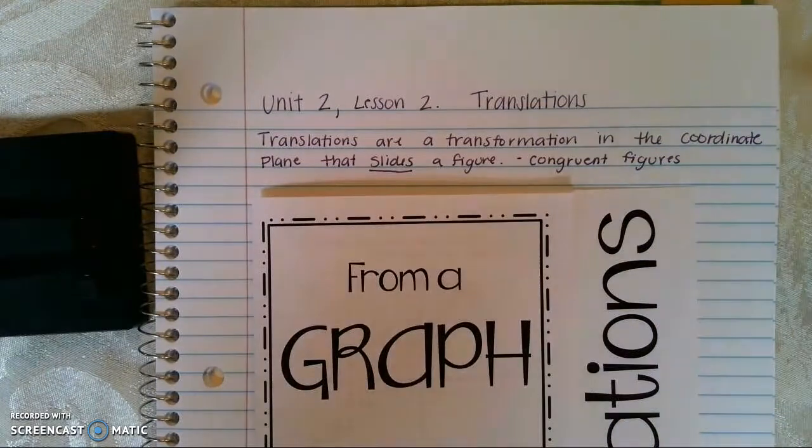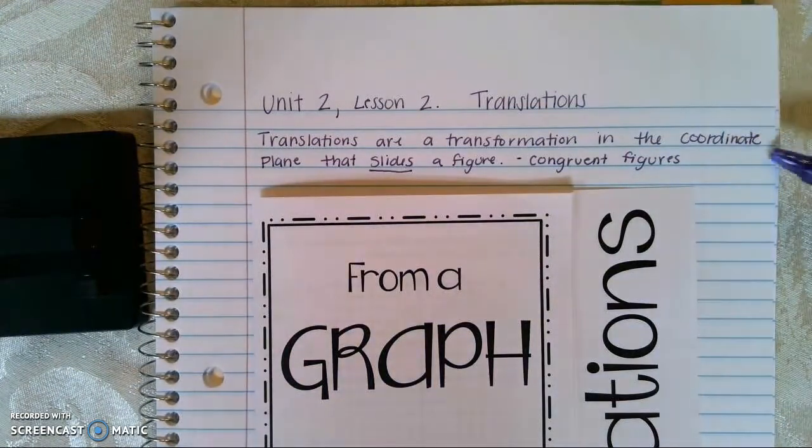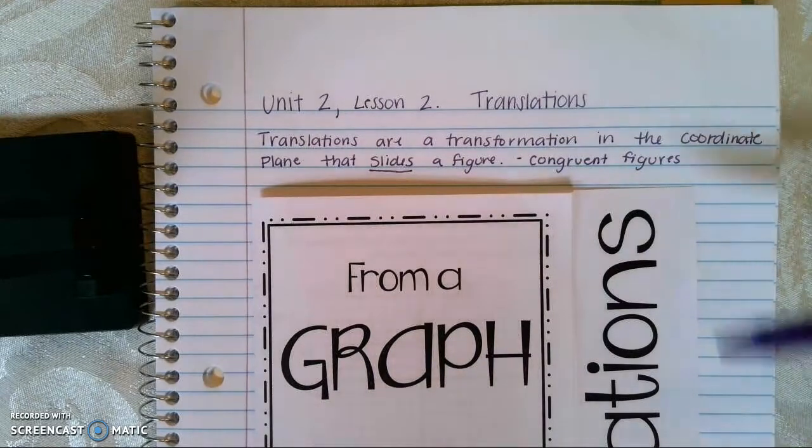Translation. So what are translations? Translations are a transformation in the coordinate plane that slides a figure. So like slide to the left, slide to the right. That's what a translation does. It also slides it up and down, but there's not a song for that.